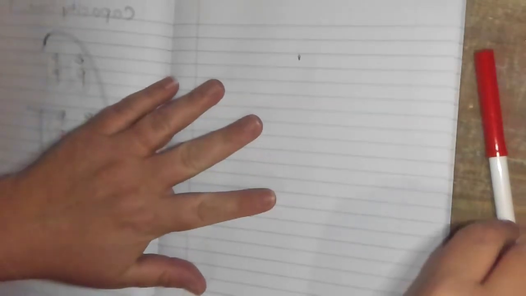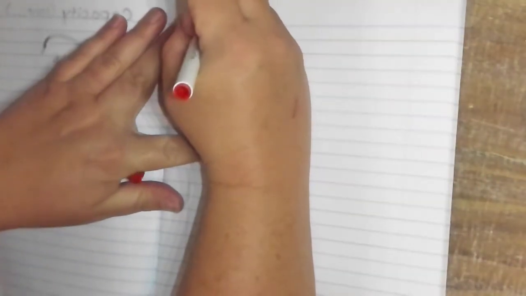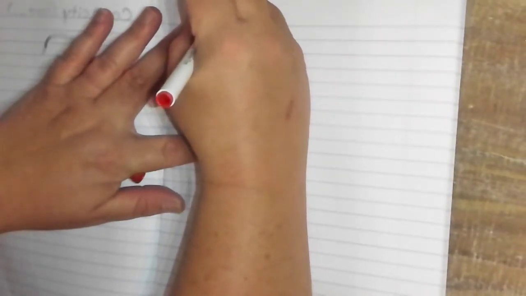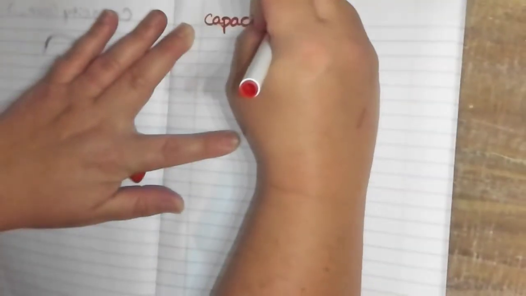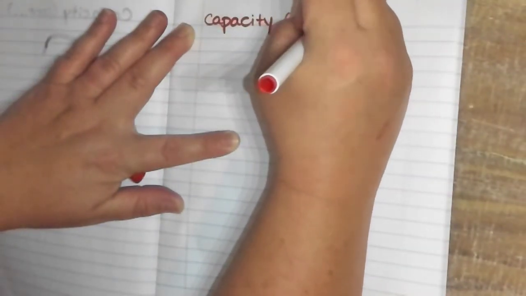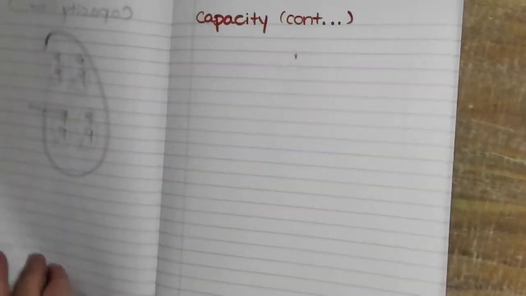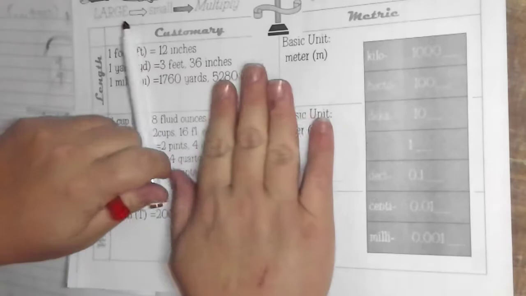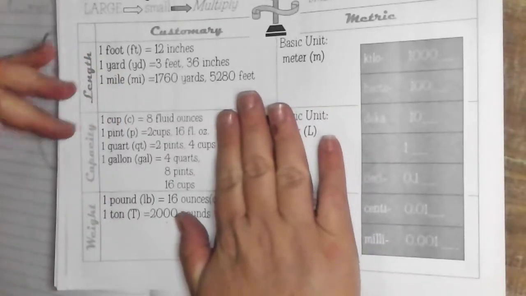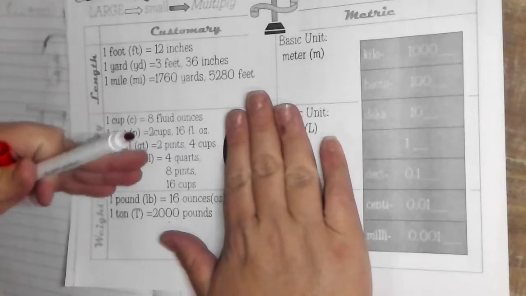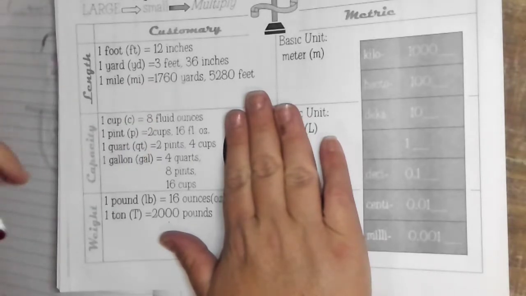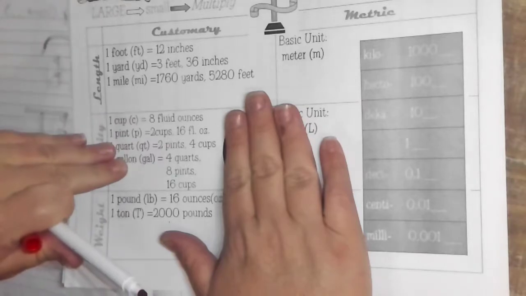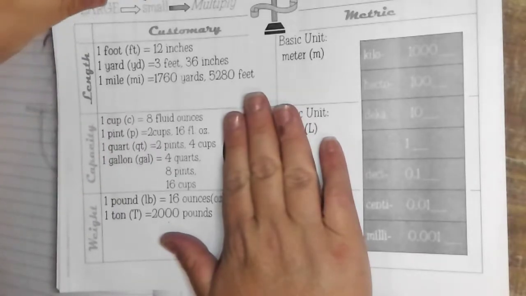I'm going to continue today with a lesson with a quick visual dealing with capacity. So, at the top of my paper, I'm going to title it Capacity Continued. Remember, when we're talking about capacity, we're talking about how much liquid is in a gallon, in a quart, in a pint. We're talking about cups, pints, quarts, gallons, and ounces.